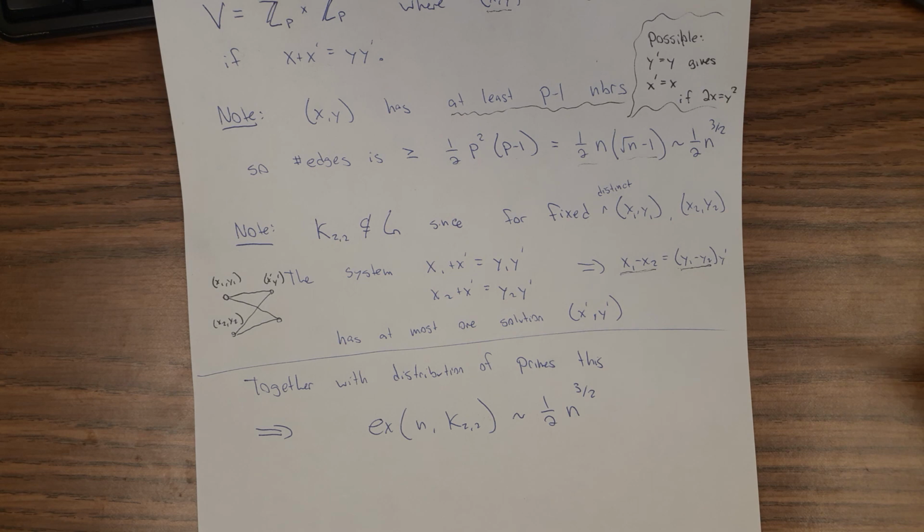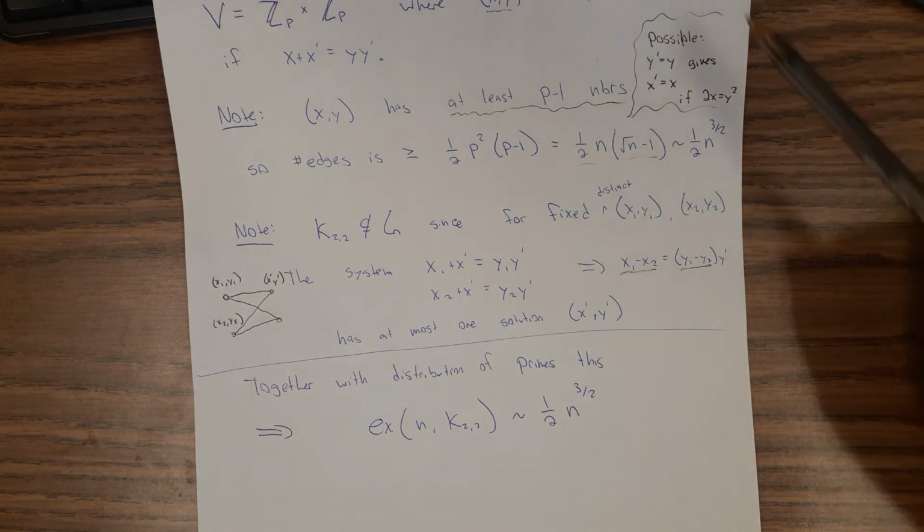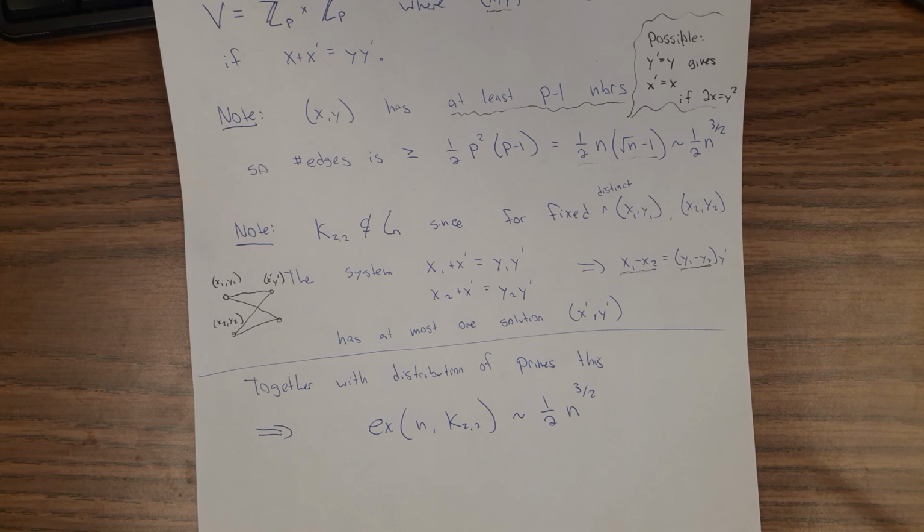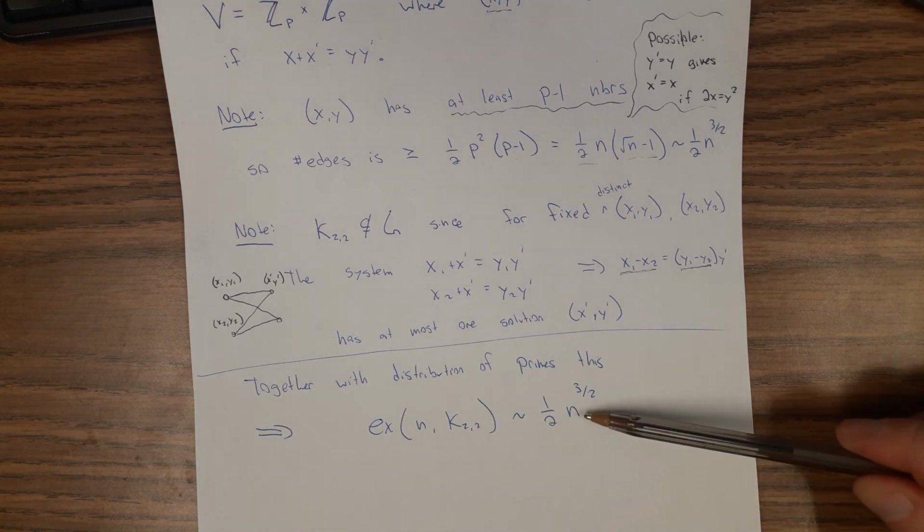I'm officially being hand wavy at this point, but roughly speaking, the fact that this argument requires n to be the square of a prime does not essentially affect the result.